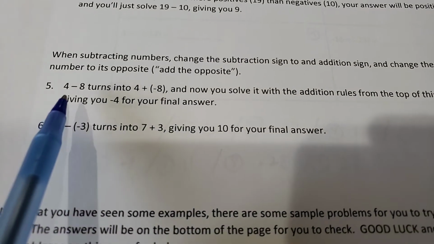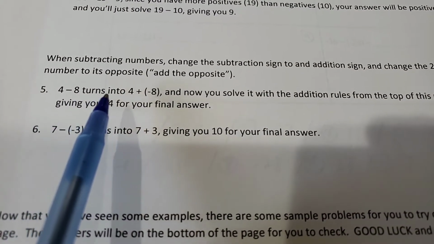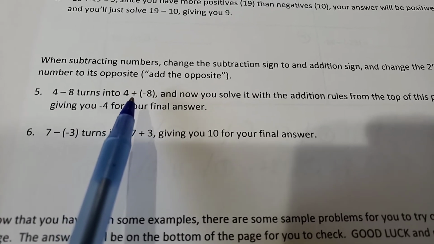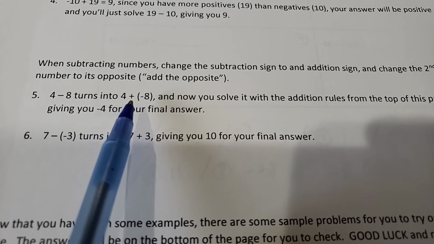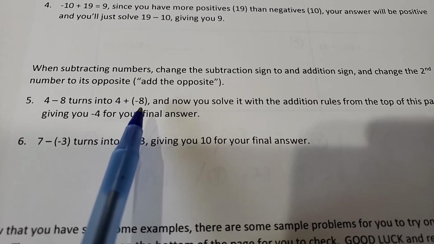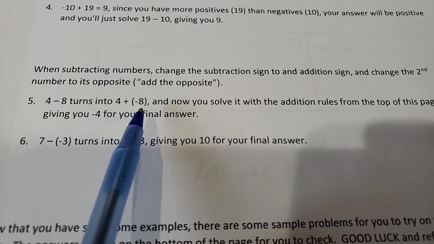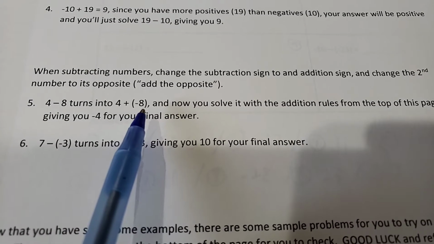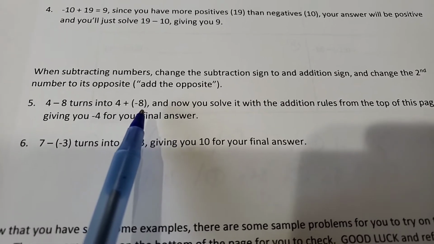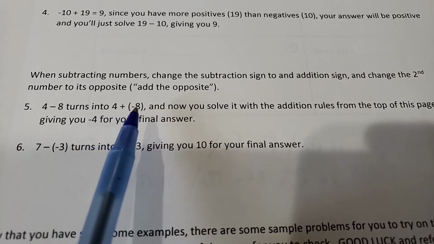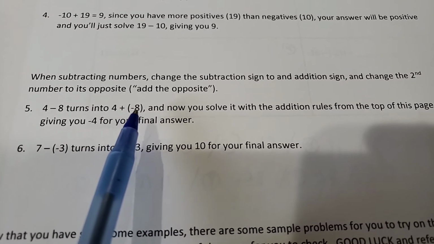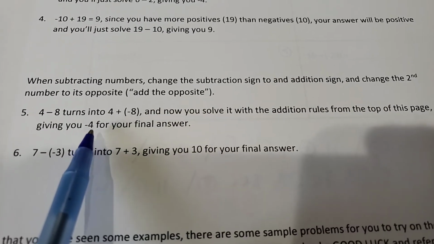So 4 minus 8 turns into 4 plus, where we change the subtraction to a plus, and that second number becomes its opposite. 8 now becomes a -8. And now you solve it just like we did on our earlier steps today, like in examples 3 and 4. You have 8 negatives and 4 positives, so you know you've got more negatives. So you have a negative answer, and 8 minus 4 gives you 4, so it's -4.